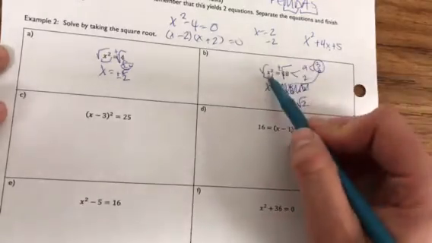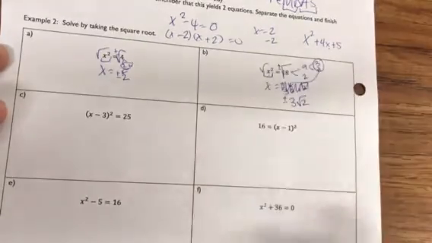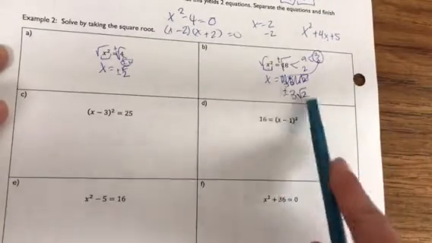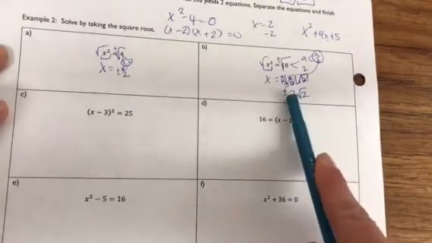Notice if we had tried to subtract and factor, there's nothing that multiplies to 18 and adds to 0. So this is a way that we can come up with an answer for things that are not factorable.